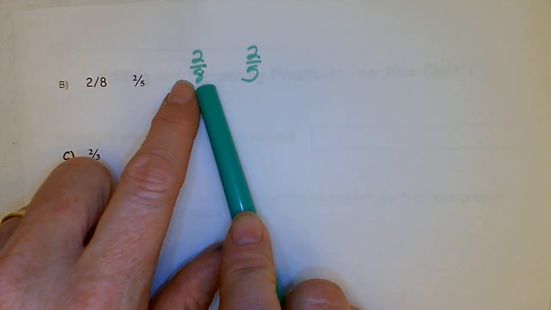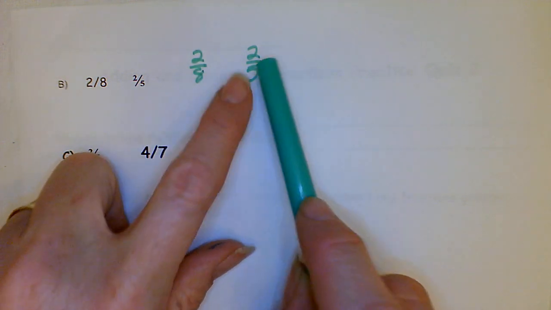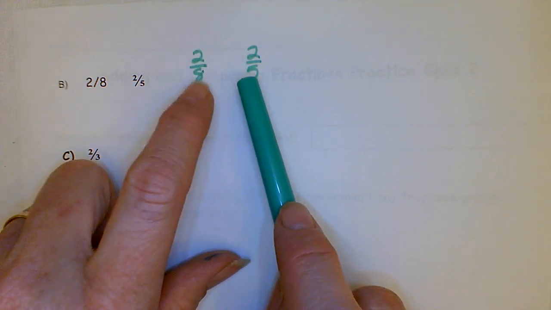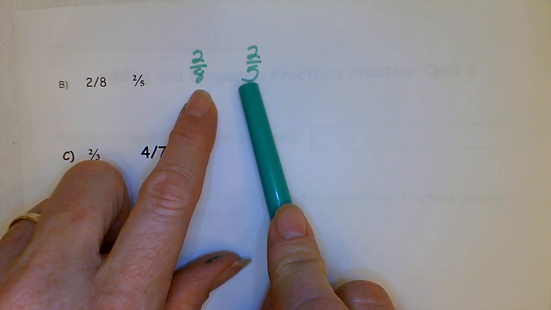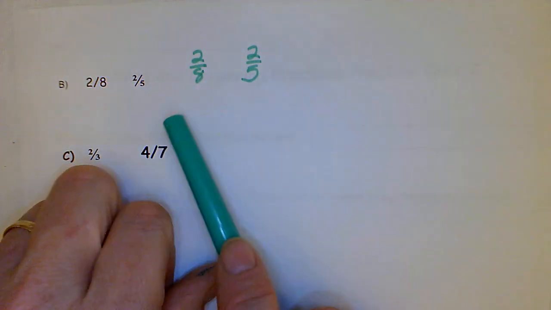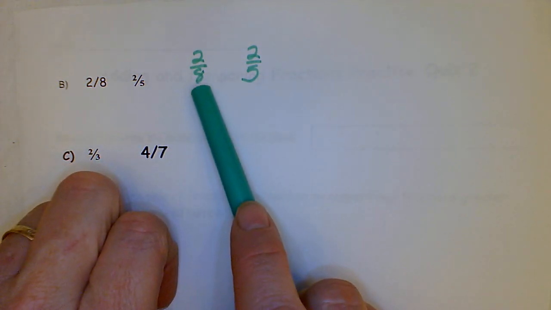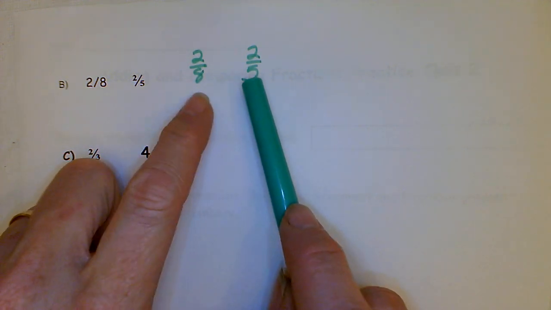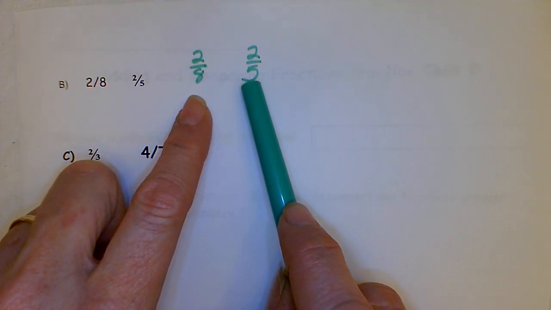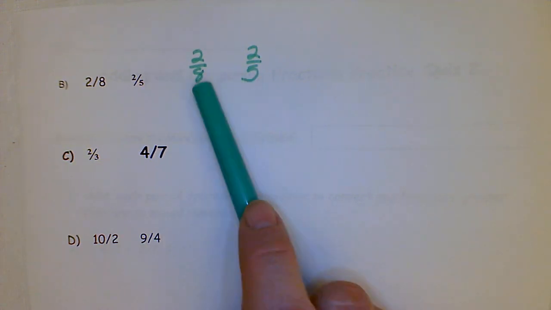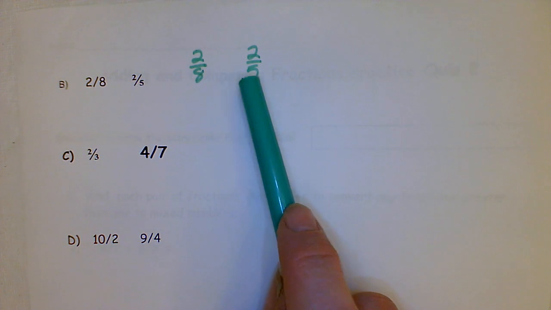Here I have 2/8, so I have 2 pieces that are 8ths, and here I have 2 pieces that are 5ths. So since I have 2 pieces in both of these, I can just look at my denominator and decide who gets bigger pieces. And remember, when I'm cutting something up into 8 pieces, those pieces are smaller than when I'm only cutting it into 5. Think again in terms of sharing something like, I don't know, cake. Would you rather share cake among 5 people or among 8 people? If you only have 5 people, those slices are much, much bigger.